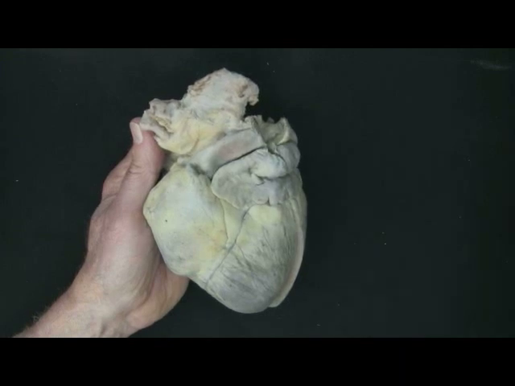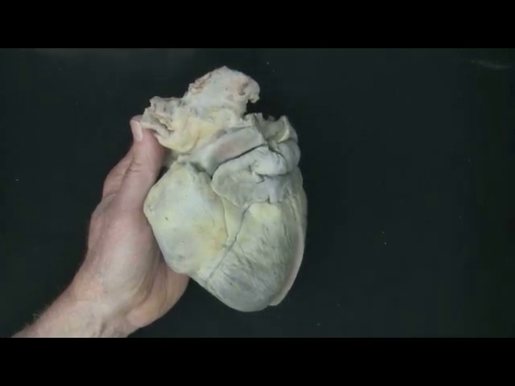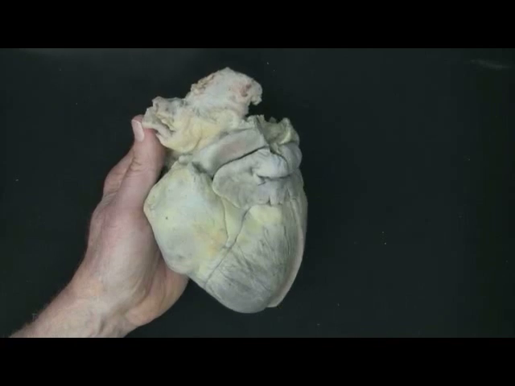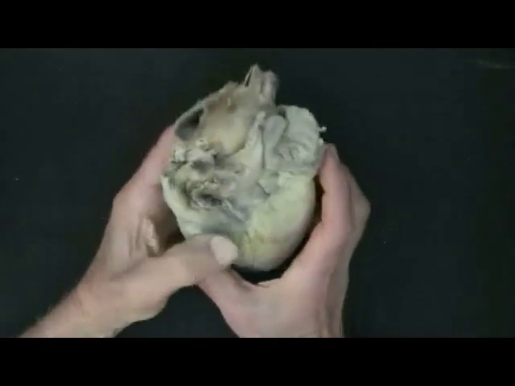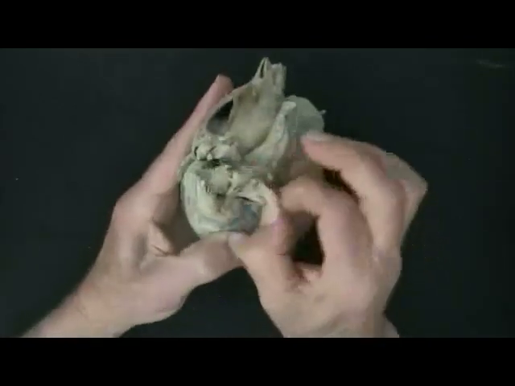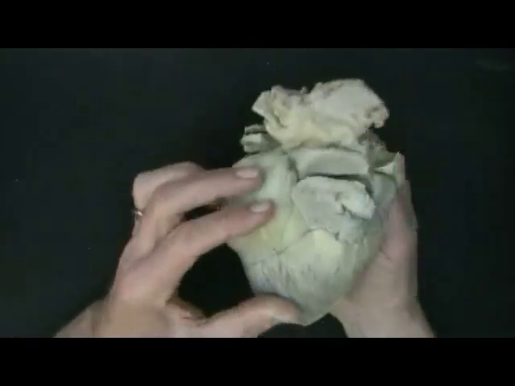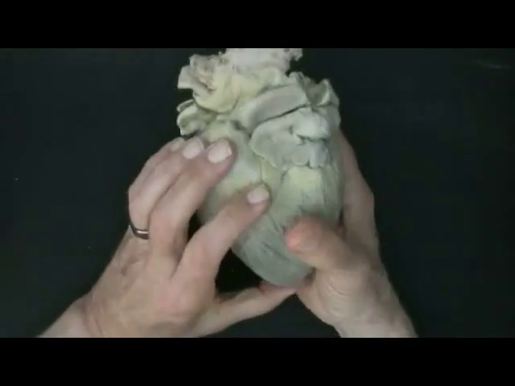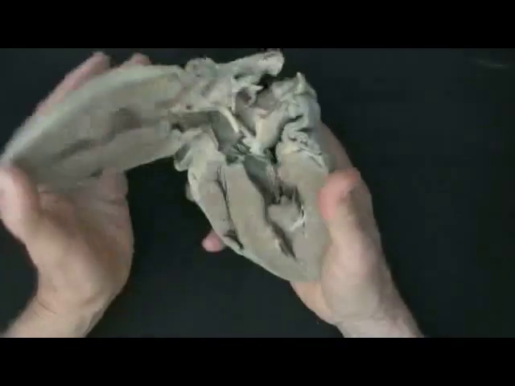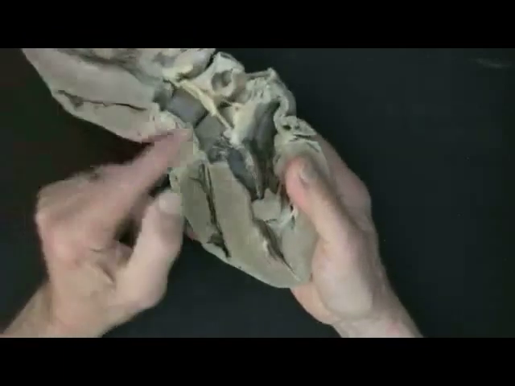What about the pulmonary veins? We know that they return blood from the lungs, and we know they come to the left atrium. But as we look around the back side of the heart, nothing obvious is immediately clear. So the best way to locate the pulmonary veins is to approach it from the inside out.